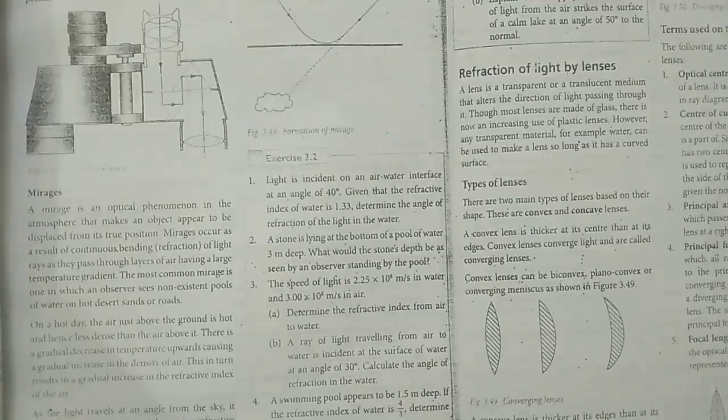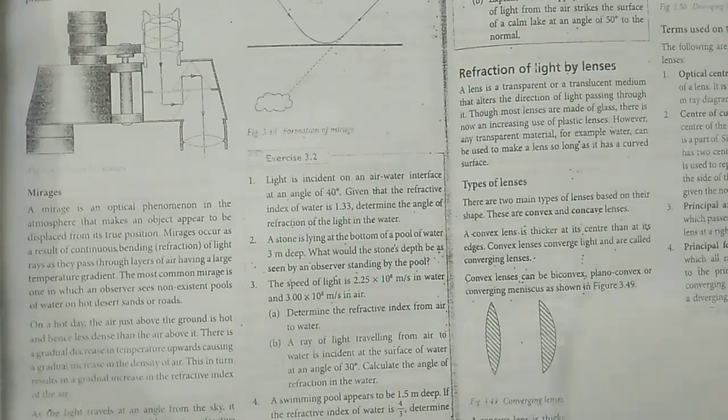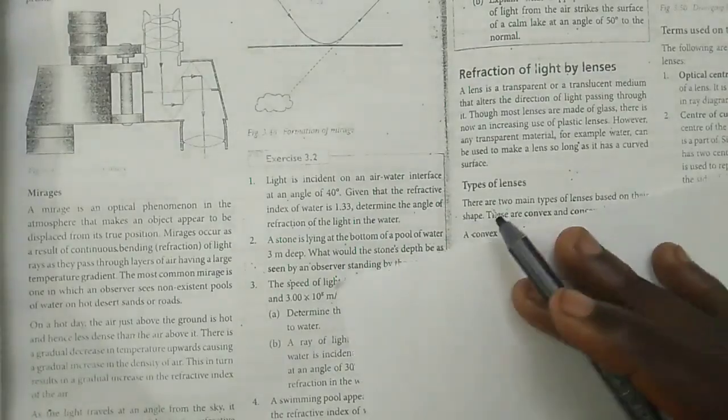Hello friends, it's another time to solve baadhi ya maswali, na after that I hope tunaweza either tukaendelea na lenses this time or another time. Naanza na swali la kwanza.